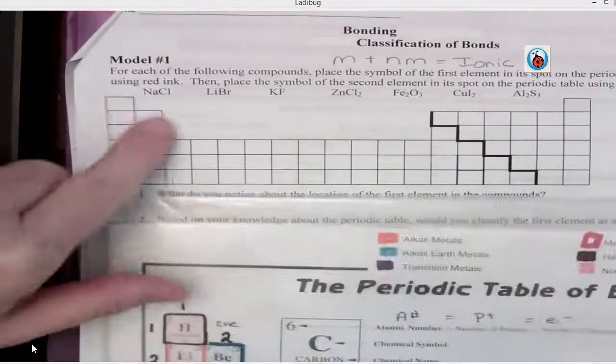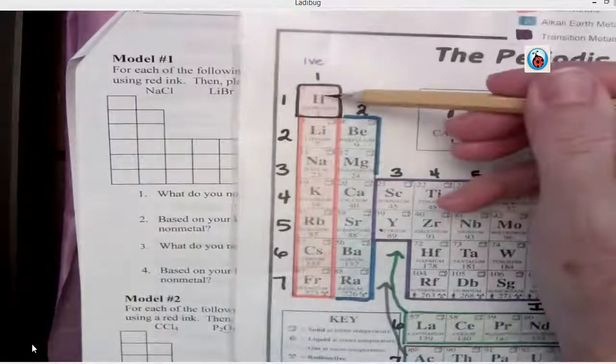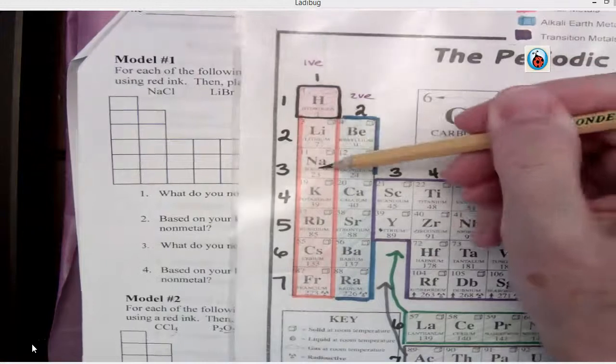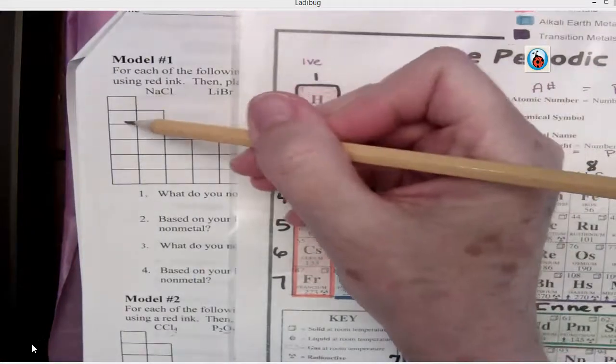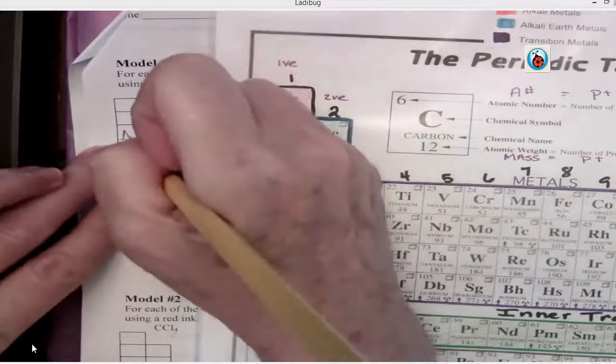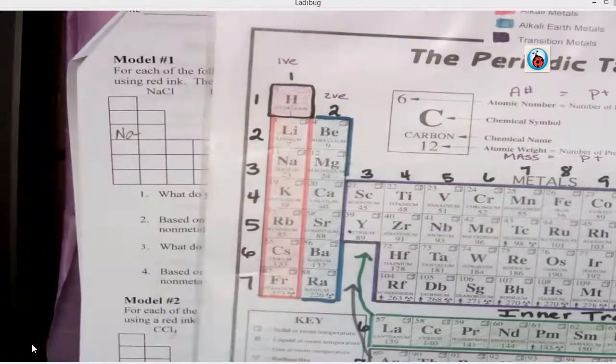Okay, so for this first one, we see sodium. So we find sodium, and he's in group 1, and he's 1, 2, 3 down. So I go to group 1, 1, 2, 3. So I'm going to put Na, just the element symbol there.